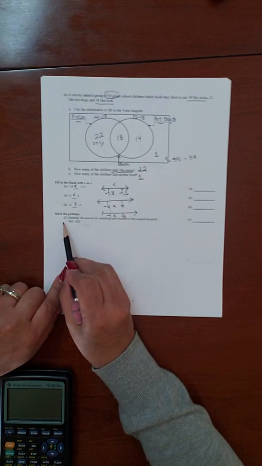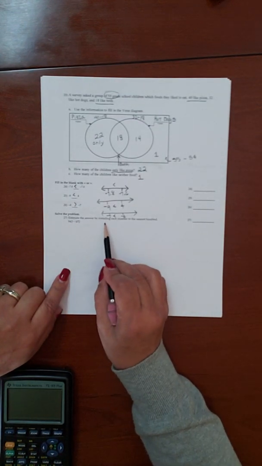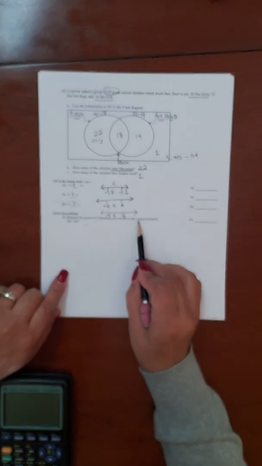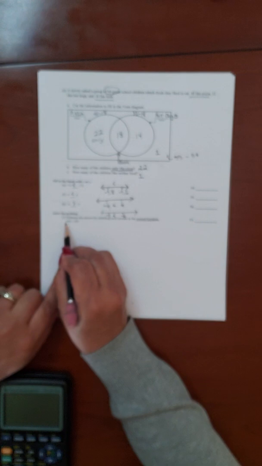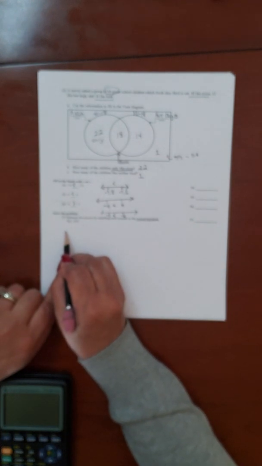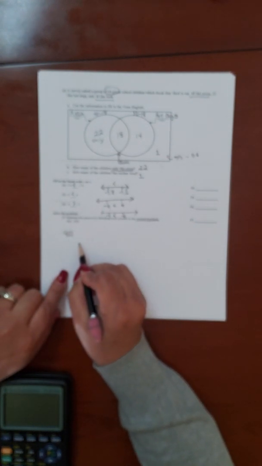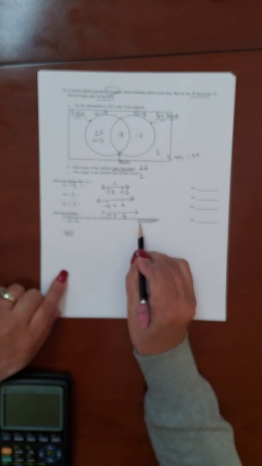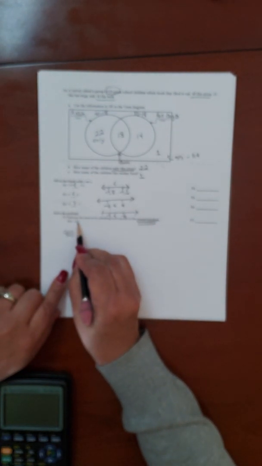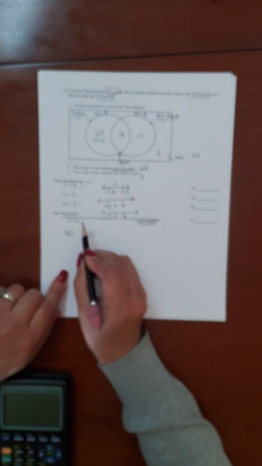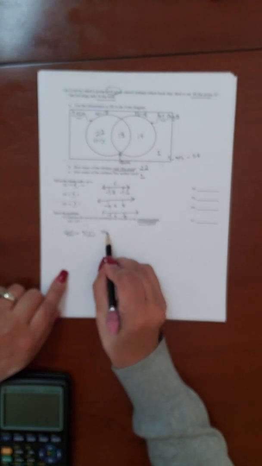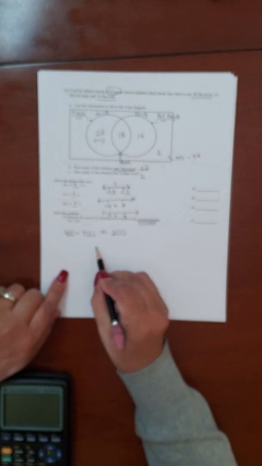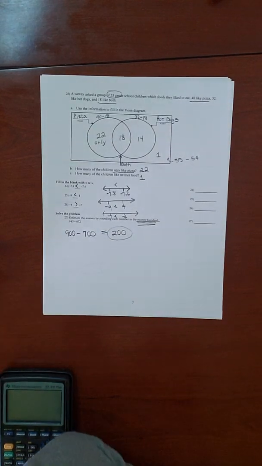Last problem on this page, 27. Estimate the answer by rounding each number to the nearest 100. Okay, this is 943. That's closer to 900. They want us to round each number to the nearest 100. Okay, this is closer to 700. This is 672, and then we are finding the difference. Okay, and that's the answer for number 27. That completes up through 27.